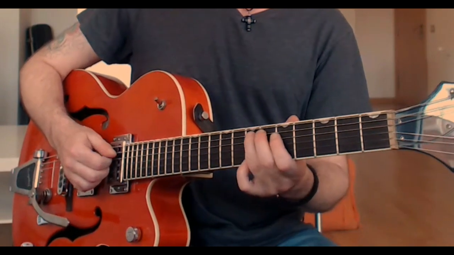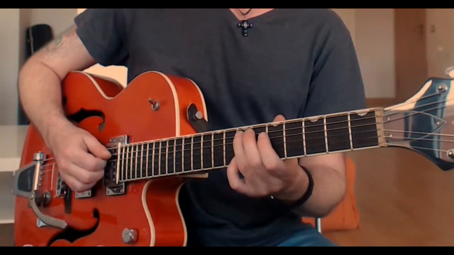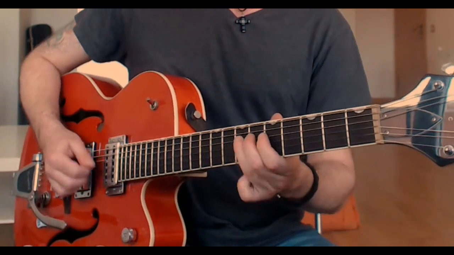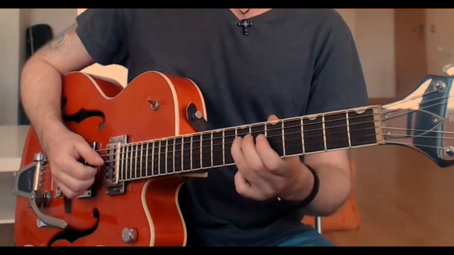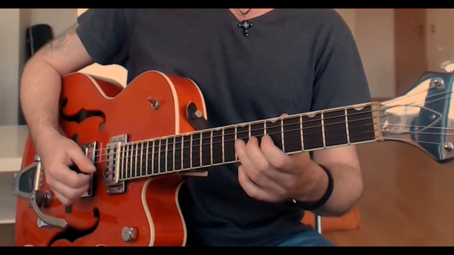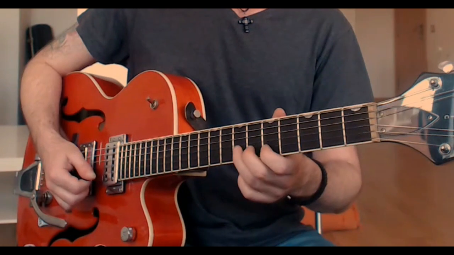So my phrase, which I started with: I'm leading from the 7th fret, 5th string to the 5th fret on the 4th string, then 7th, 6th, 7th on the 4th, then hammer on from the 5th to the 6th on the 3rd, and then 5th fret on the 3rd to the 7th on the 2nd.